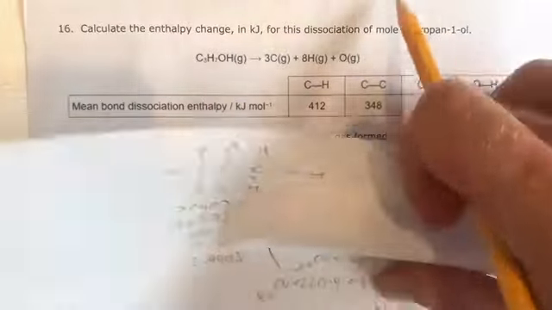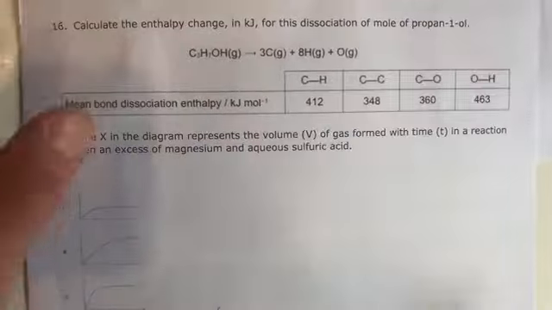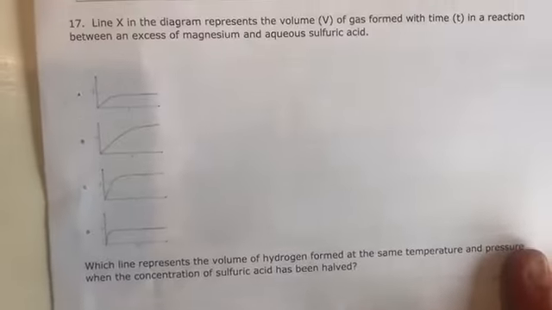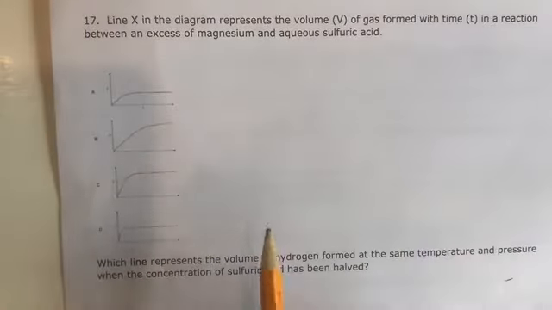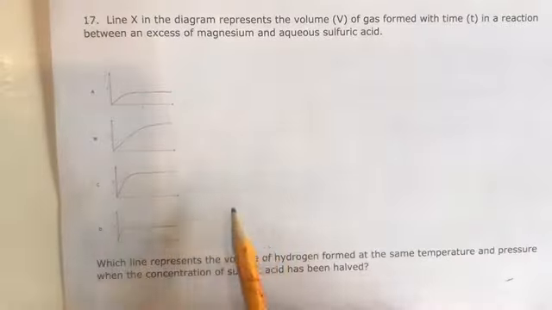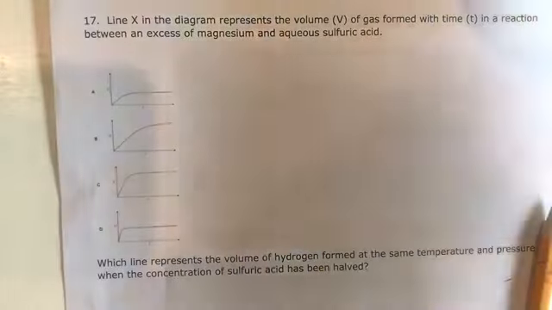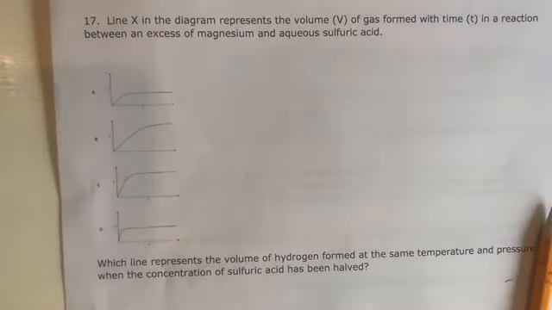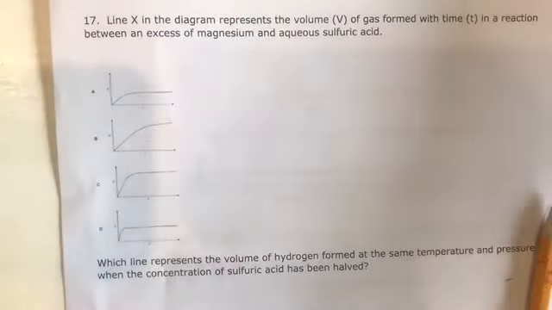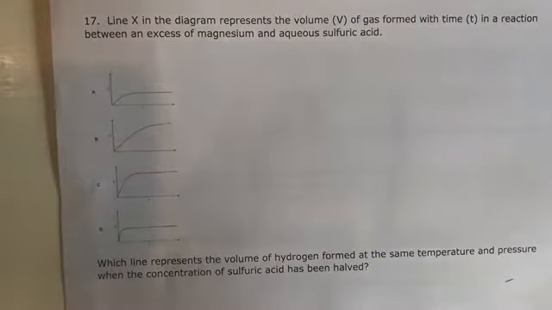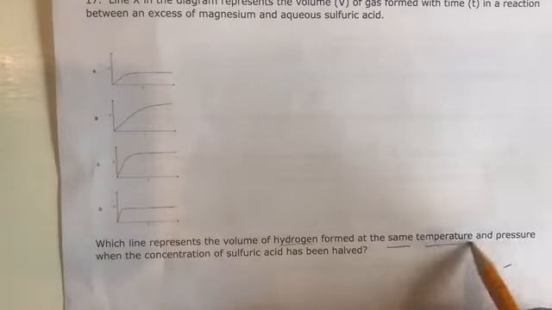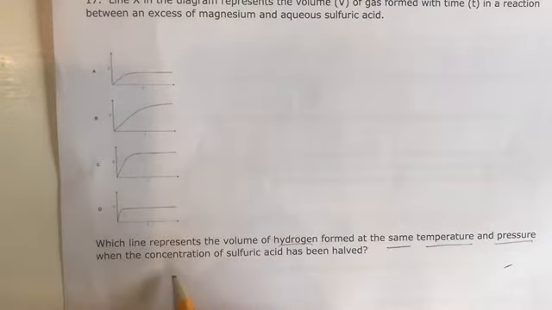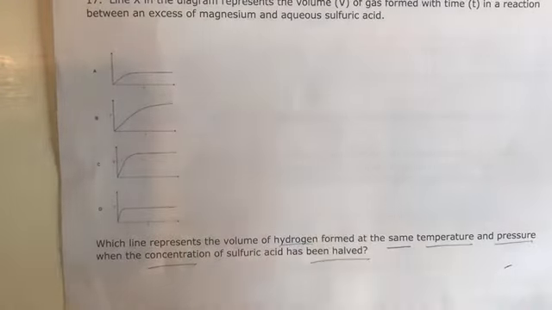Right, next one. This one. Haha, cheeky. Okay, so we've got a volume of gas formed over time between magnesium and acid. So obviously that gas is hydrogen. Right, so that's hydrogen gas. Which one represents the volume of hydrogen formed at the same temperature and pressure when the concentration is halved?